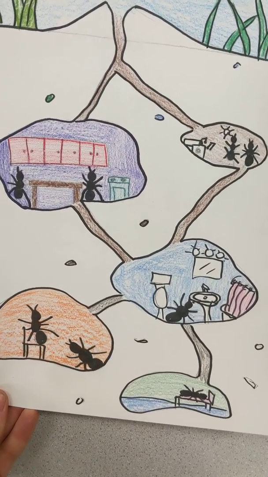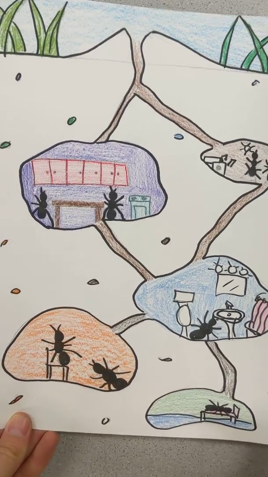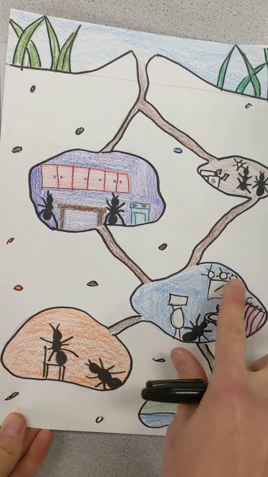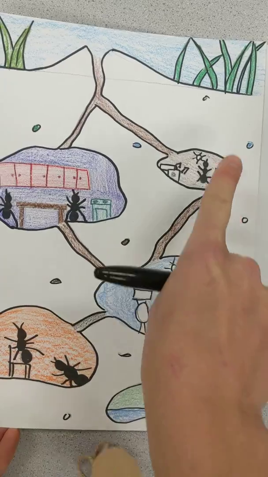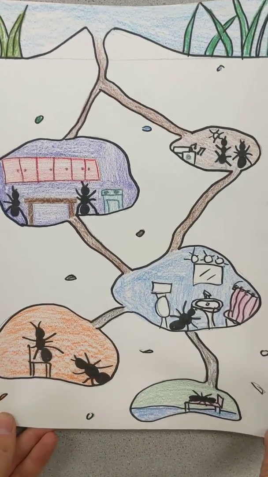Everyone. This week we're going to be working on making some ant colonies, and our ant colonies are going to include some ants and some rooms that you might not normally see in an ant colony. Now you can look through that PowerPoint and observe some real life ant colony work. Ant colonies, usually ants are finding food, building bigger homes, and helping their queen.